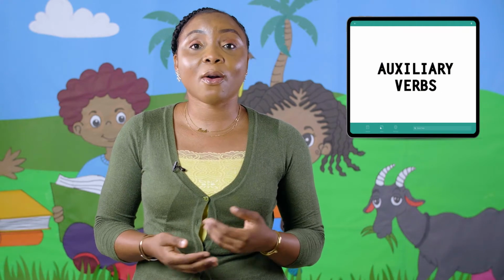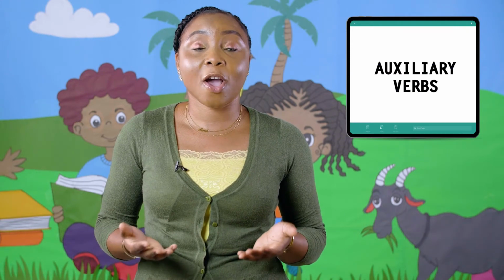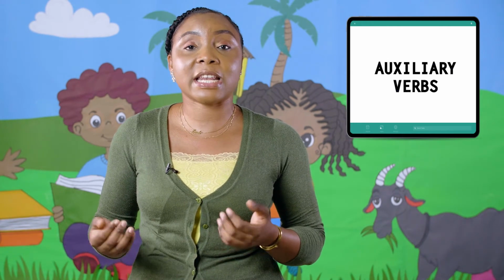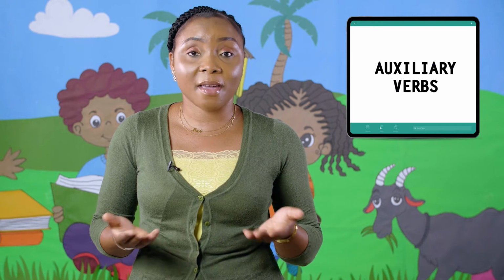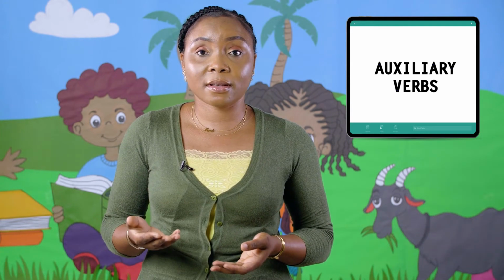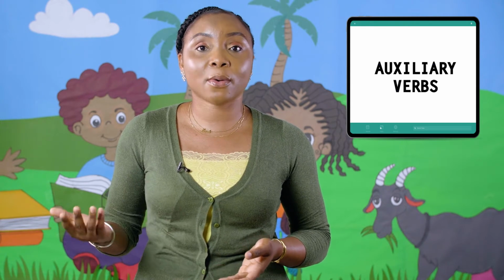The latter are called auxiliary verbs. Auxiliary verbs are helping verbs. They help the main verb in a sentence. They are is, were, was, will, and so on.